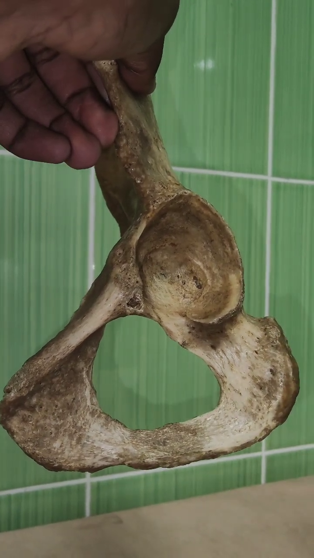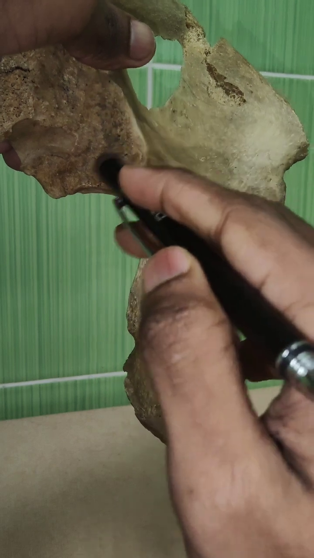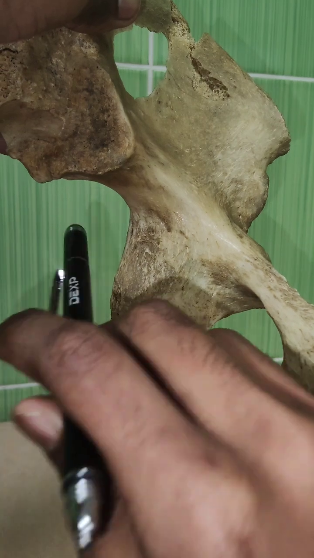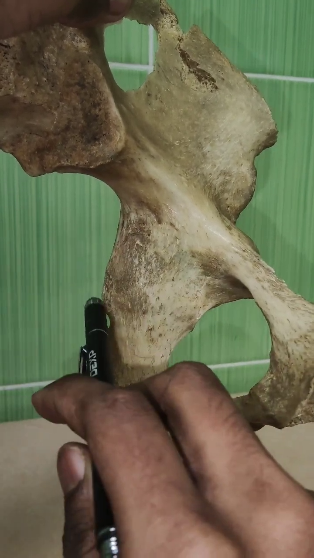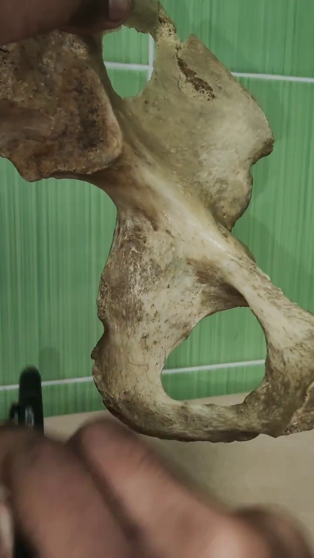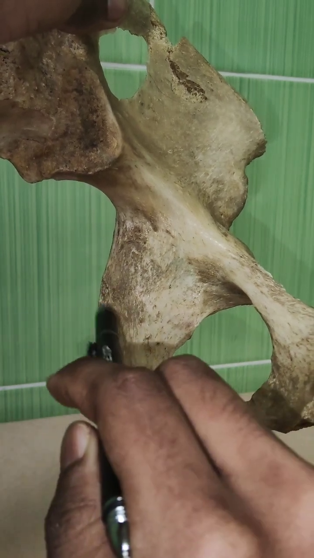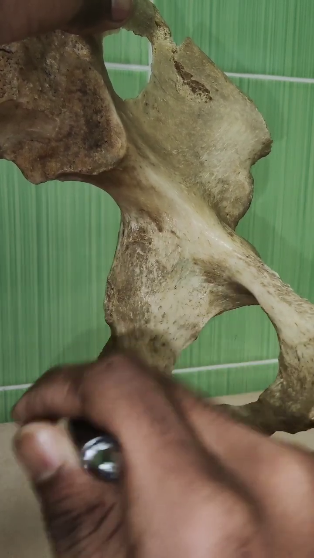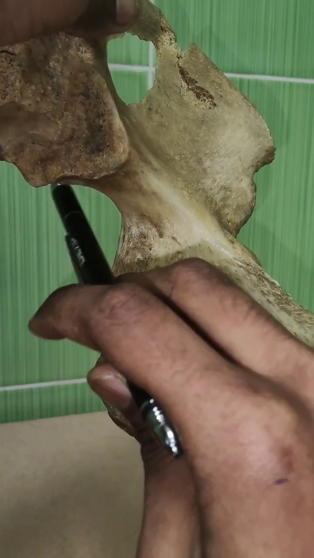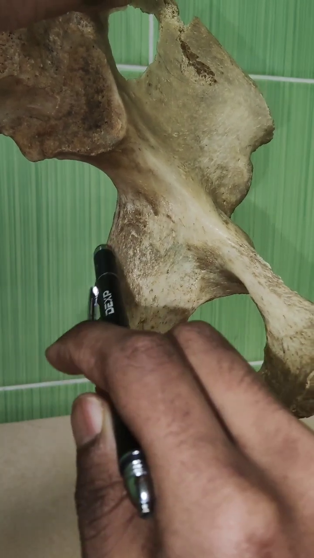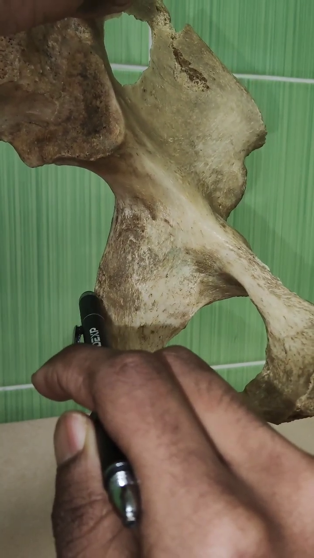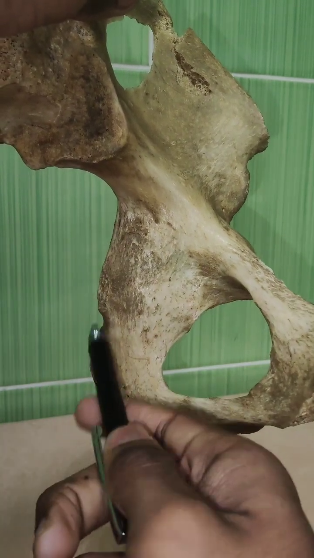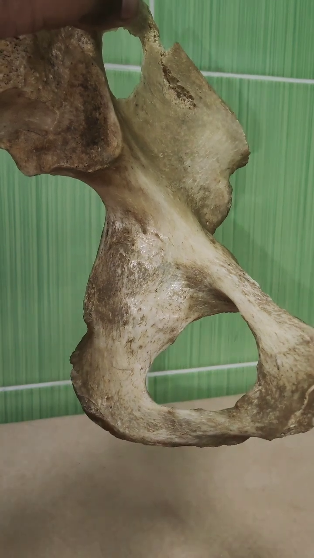And now just below the facies auricularis, we have two incisurae and one spina. All are of the same part, ischiadicum. How to remember? This is incisura ischiadica major, incisura ischiadica minor, spina ischiadica. This spina ischiadica divides both. Therefore we get two incisurae. This is incisura ischiadica major. Now when it's coming below, it's divided by spina ischiadica, and incisura ischiadica minor is formed. So incisura ischiadica major, incisura ischiadica minor, and between them you get spina ischiadica. That's it.